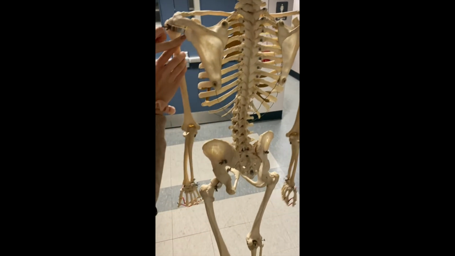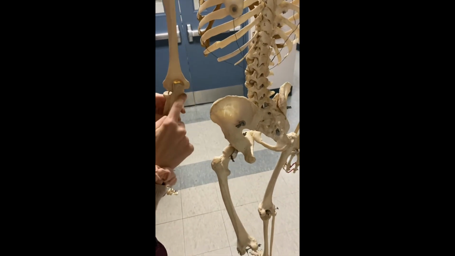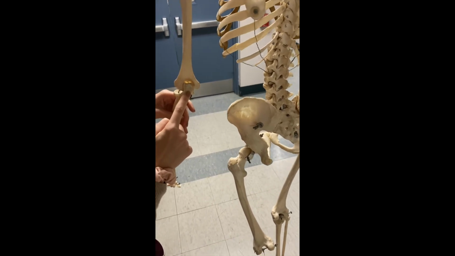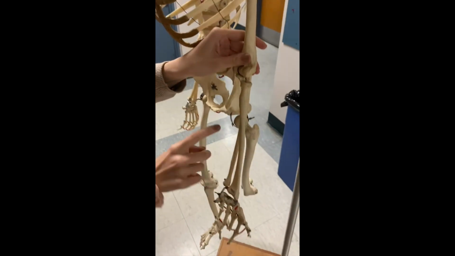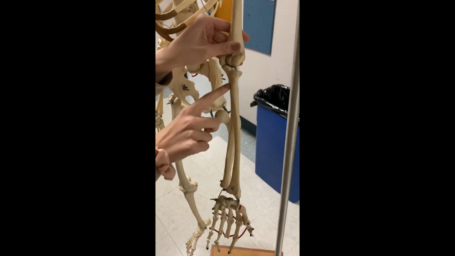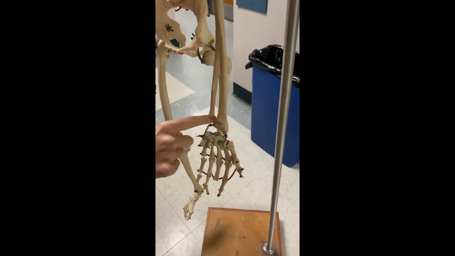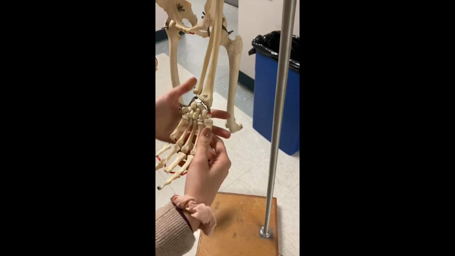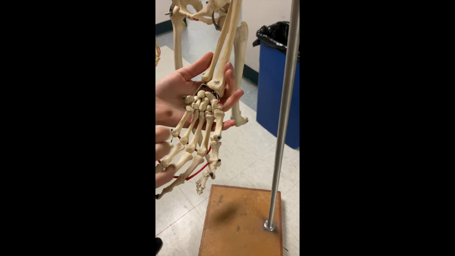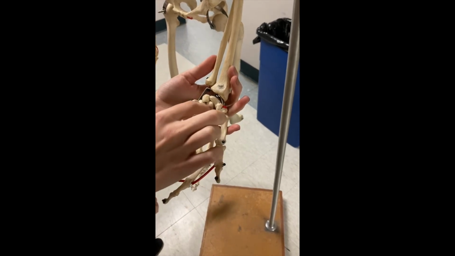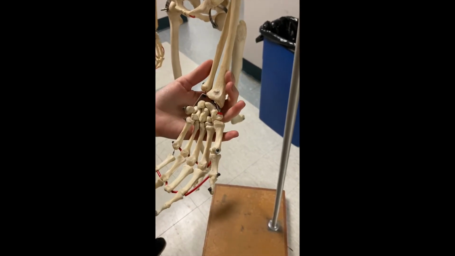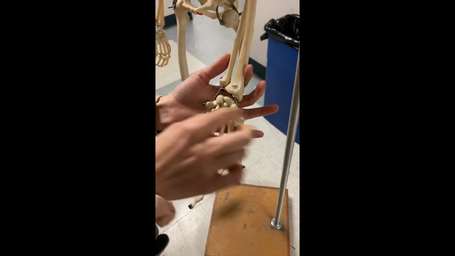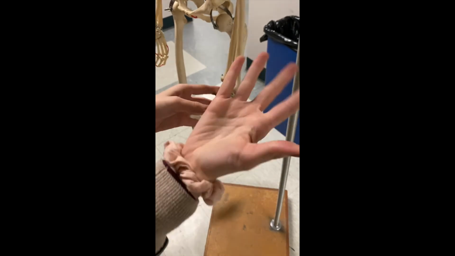Your elbow joint is where the humerus attaches to the ulna. For radioulnar joints, there are two of them. First, we have the proximal radioulnar joint, and then the distal radioulnar joint. In your wrist, we have a joint where the carpals connect to the radius and the ulna. And then the intercarpal joints are all of the joints that are connecting each individual carpal bone in your wrist.